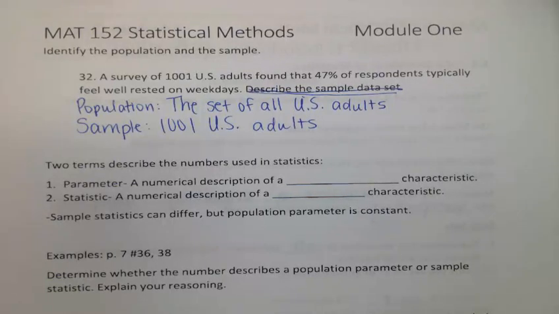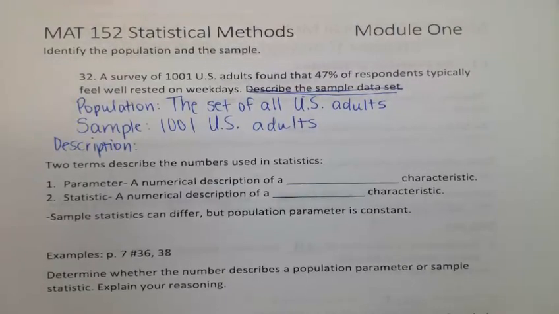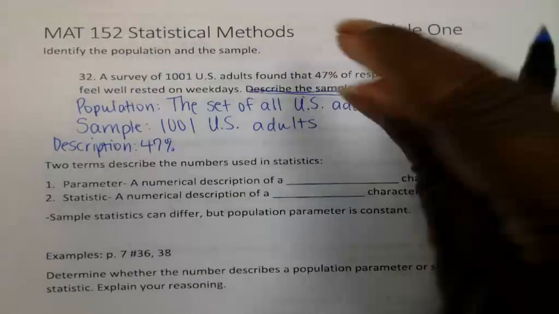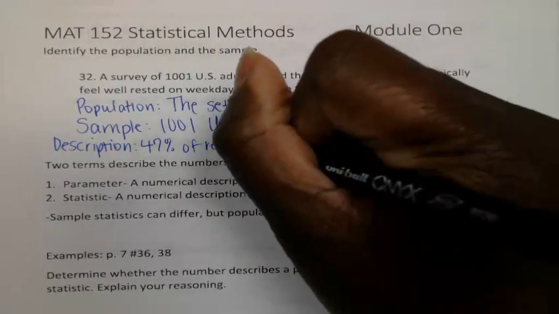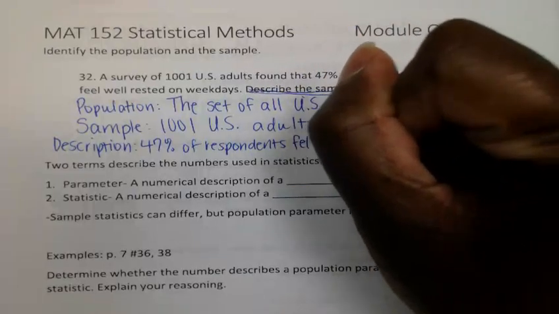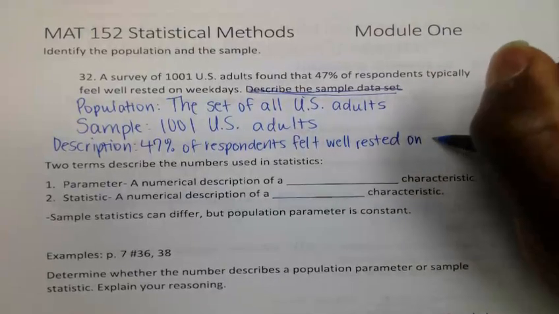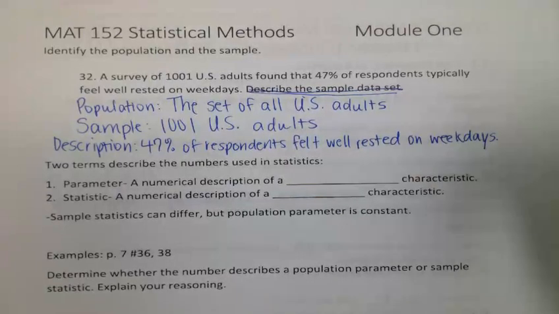All right, and so what is the description? What is this stating? Okay, this is stating the outcome pretty much of this survey. So the outcome is 47% of respondents felt well rested on weekdays. That's a description. That's what actually came out of the survey.